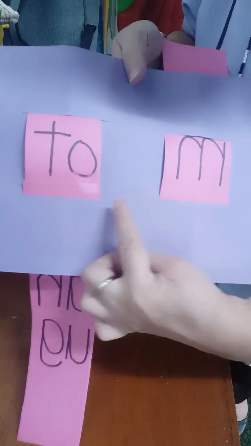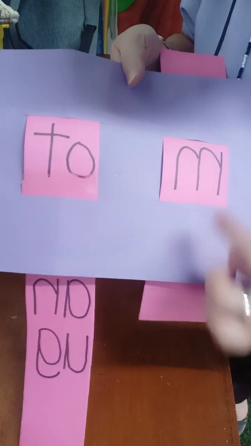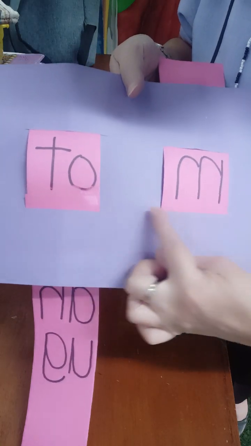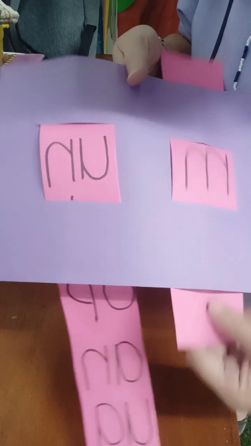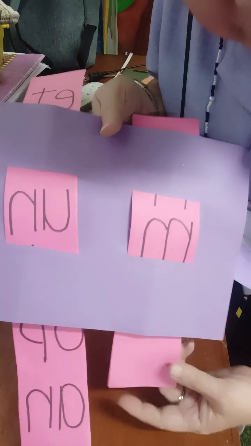So by then, he or she, the child, can now say the sound ot, mot, and then move again, keep on moving, and move also this part, until such time the child can already read.